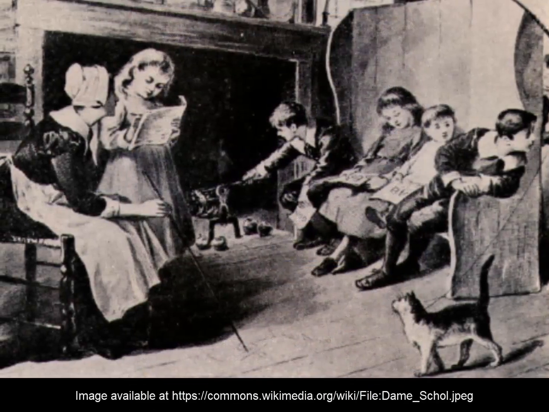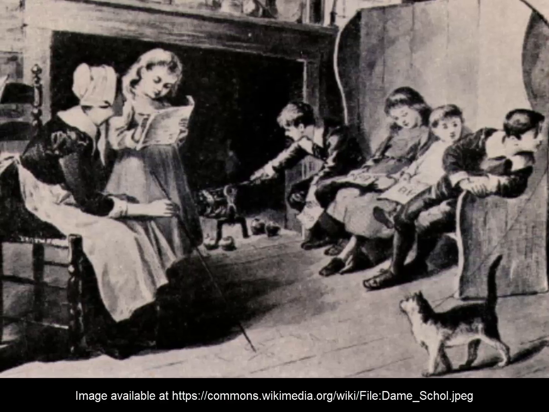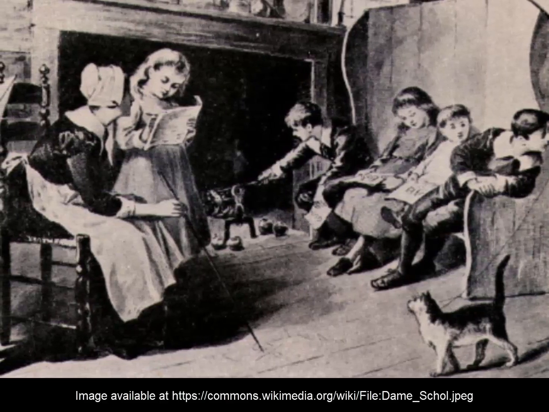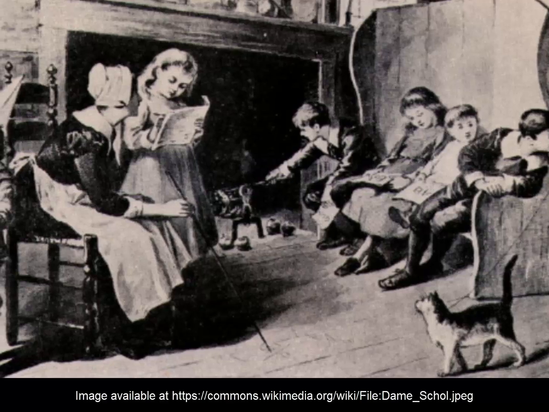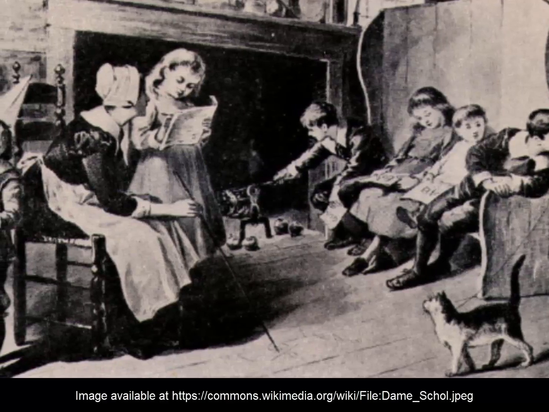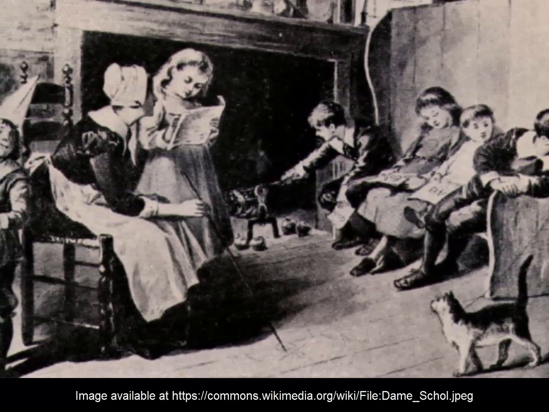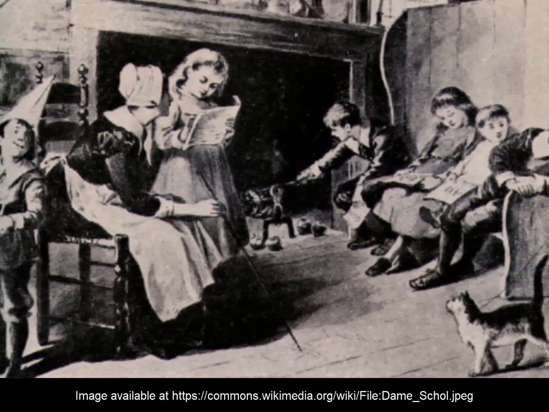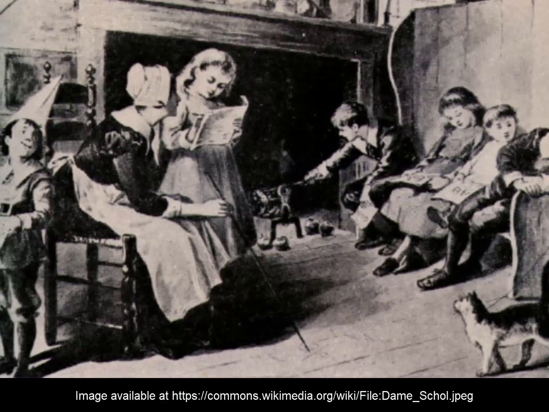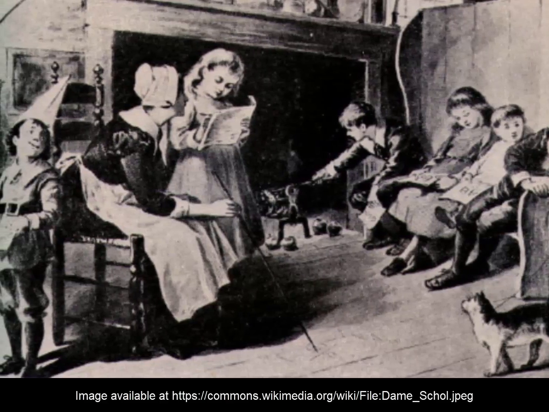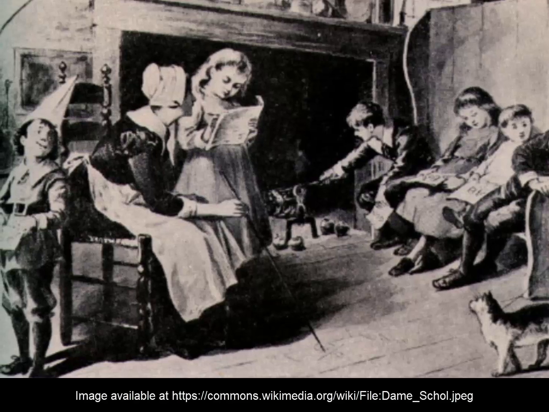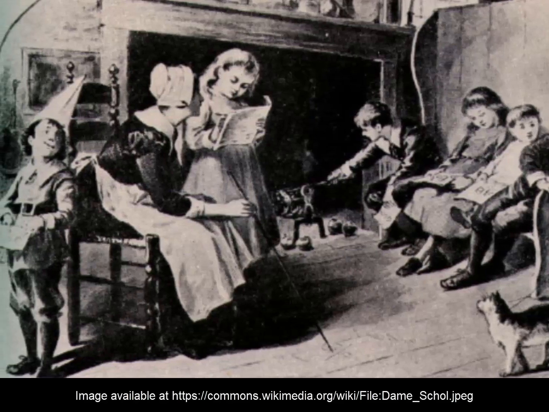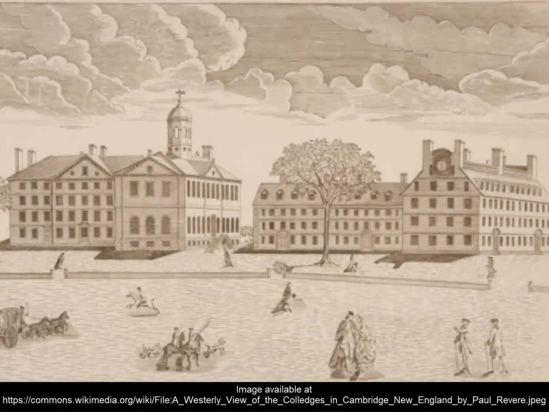Dame schools, small private schools taught by a woman, often in her home, were common throughout New England. In these schools, boys and girls learned to read and write and say prayers. Education was considered so important in New England that the region became the first to require public, but not free, education in towns with 50 families or more. Additionally, Harvard College was founded in 1636 to train religious leaders.